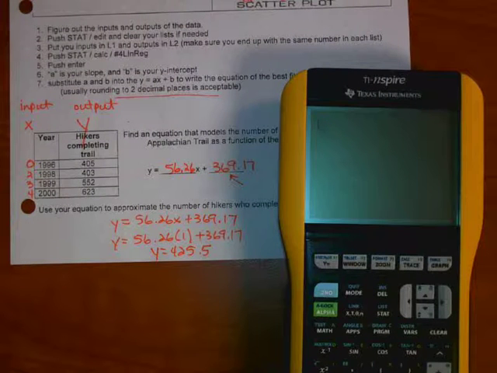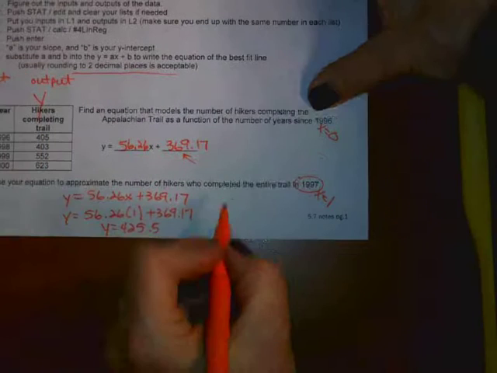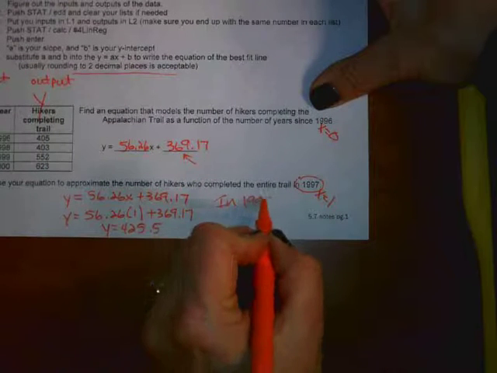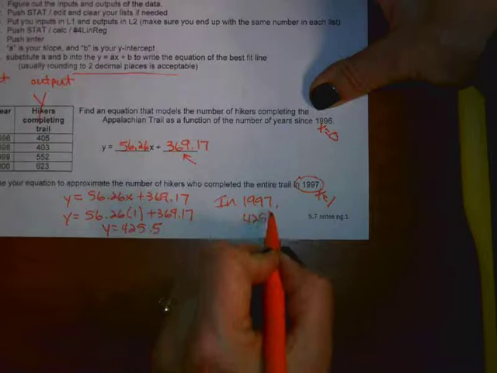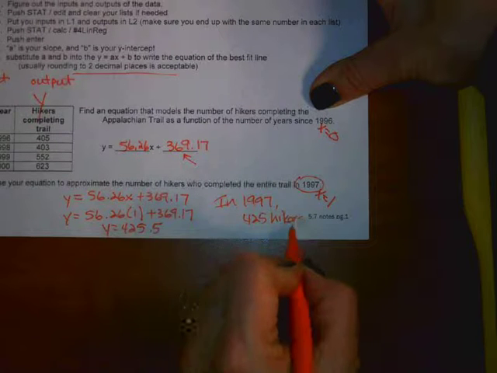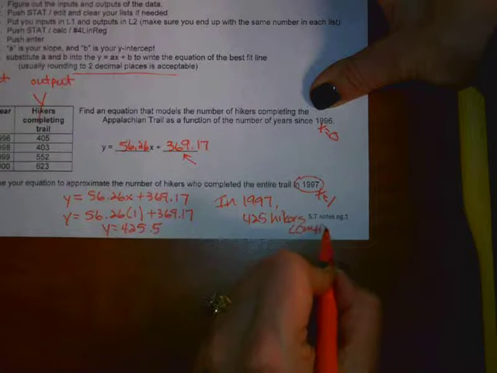Okay, that's all right. I rounded up. Can you have a point of a person? Yeah. No, because we're talking about hikers, aren't we? So we're not going to make it 426 because we don't have a whole person. So we got to bring it down to 425. So what this means is in 1997, 425 hikers completed. We'll just put the completed.